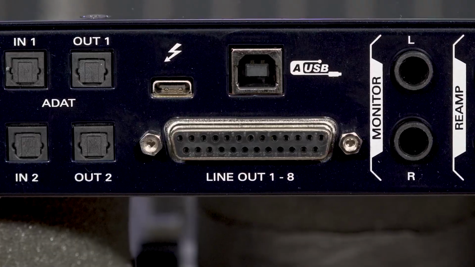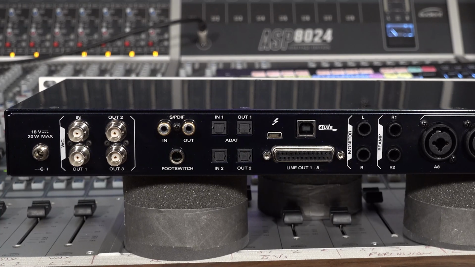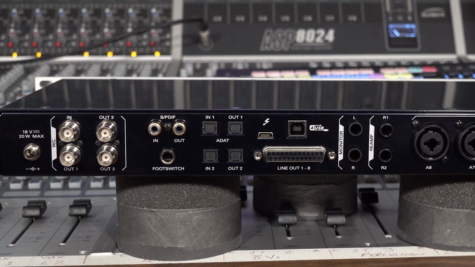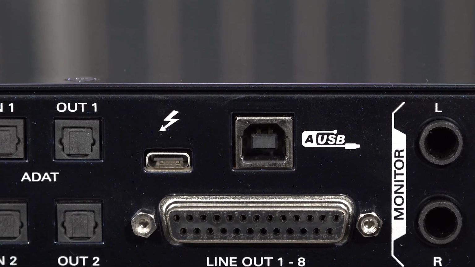We keep the 8 DC coupled line level outputs over 25-pin D-sub, as well as all the other analog and digital connectivity we know, love and need from the previous generations. Discrete 8 Pro is a Thunderbolt 3 and USB 2 audio interface with super low latency drivers for both Mac and Windows, meaning no matter which side of the computer argument you come from, we've got you covered.